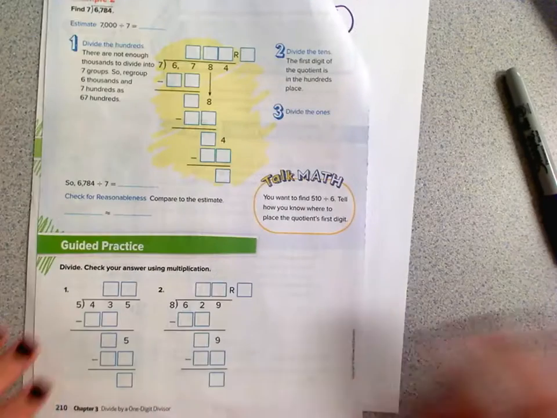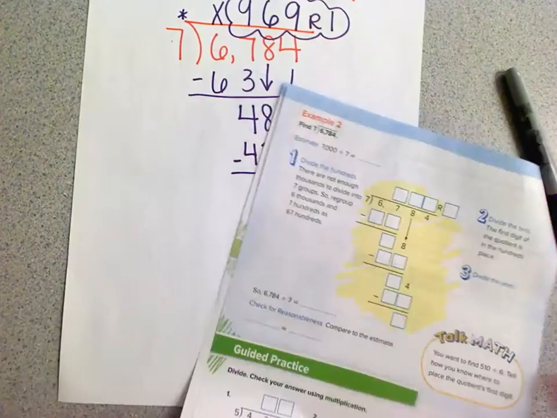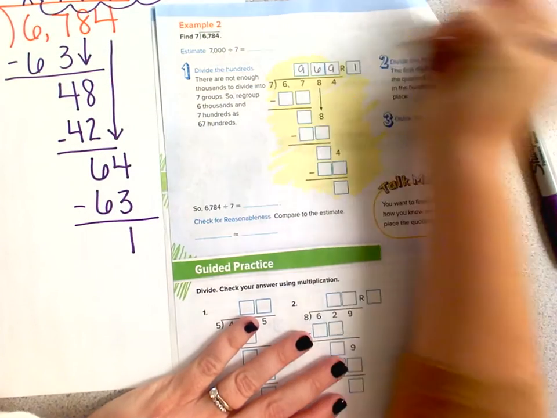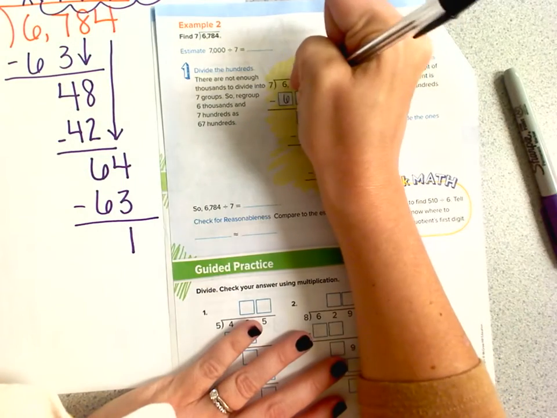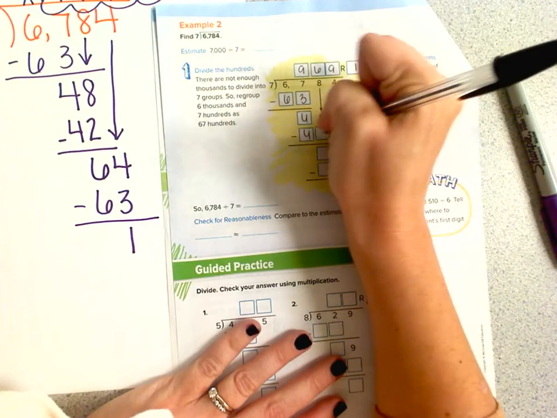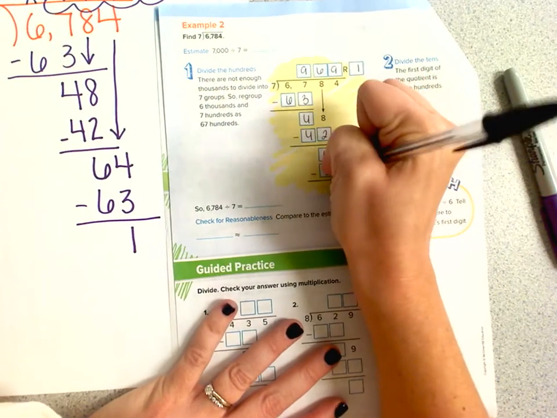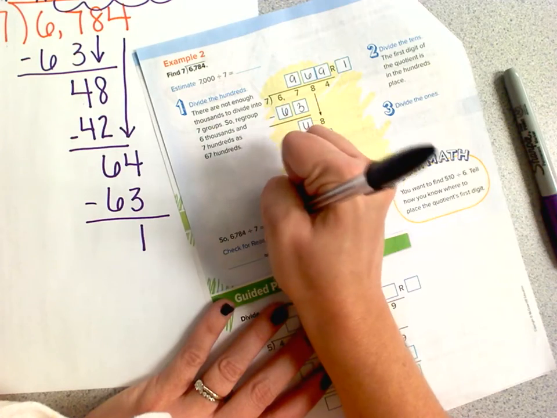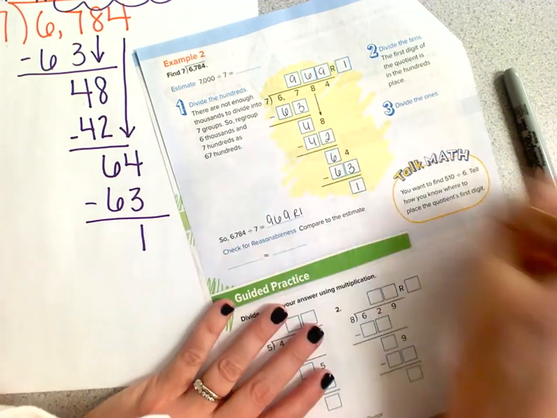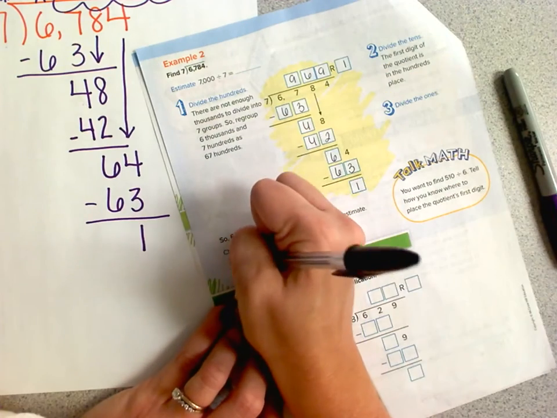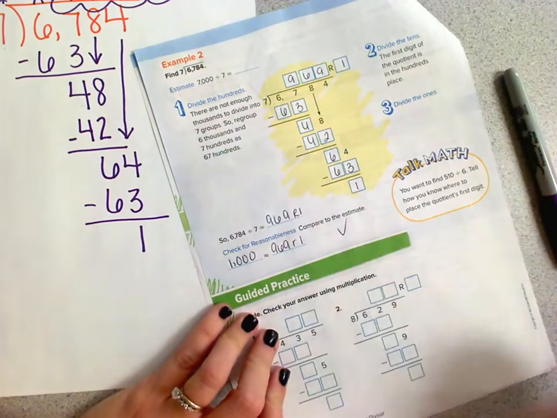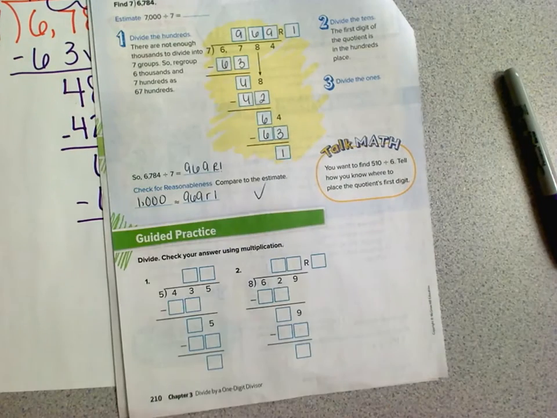Fill it in here if you want to. 969, remainder of 1. 63, 48, 42, 64, 63, 1, and it was 969, remainder 1. Check for reasonableness. Was 1,000 our estimate close to our answer? Yes, it was. All right, we got 2 more to do together here.